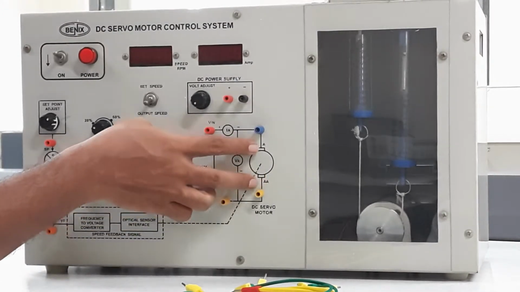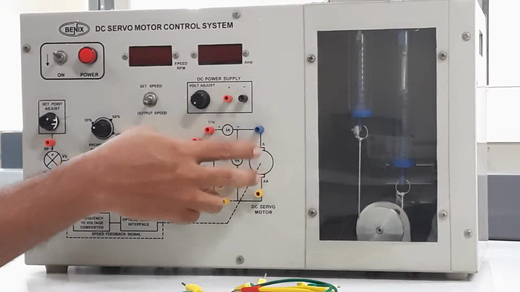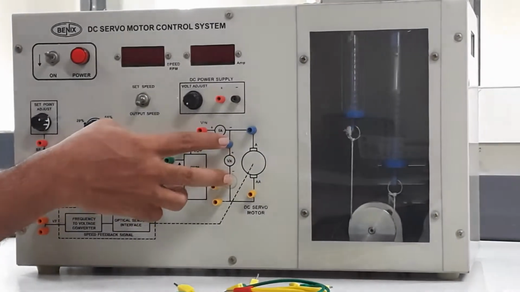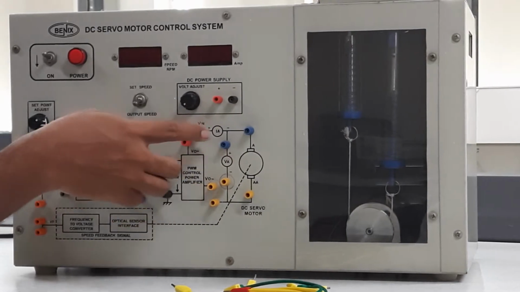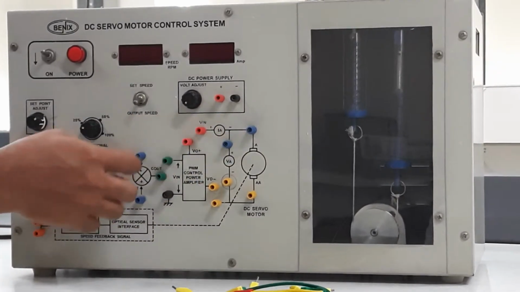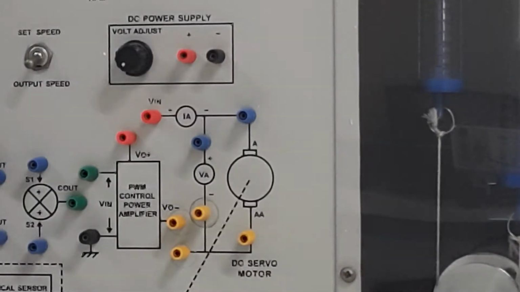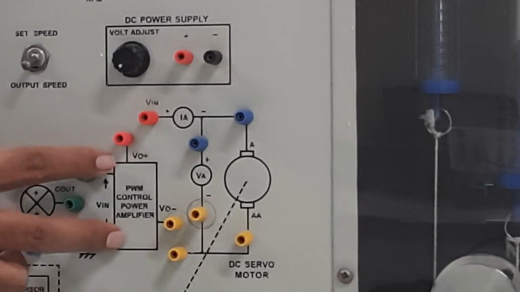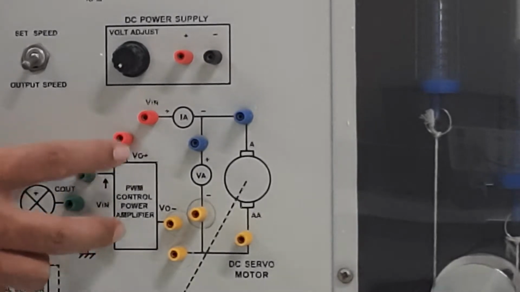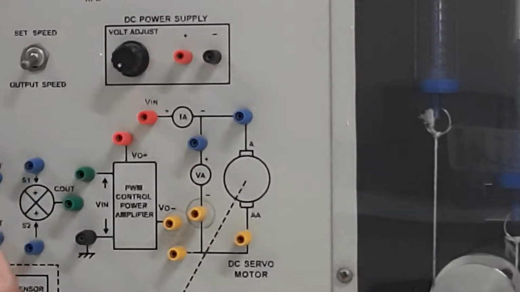This is the DC motor that we need to control, and VA corresponds to the voltage across the armature, and then you have the armature current. In order to drive this you need a power amplifier, right? So we have a power amplifier, with PWM controlled power amplifier terminals. We will be connecting these terminals to this so that we drive the motor.